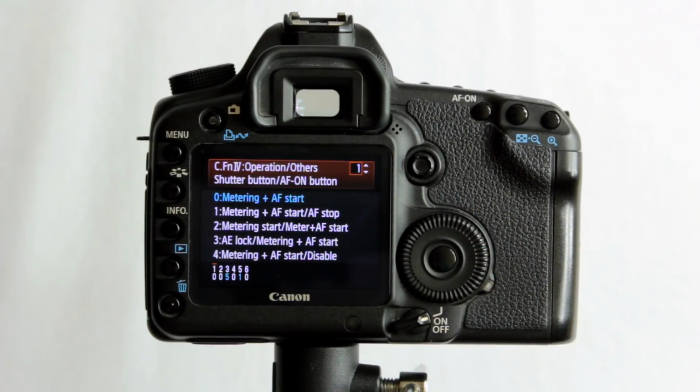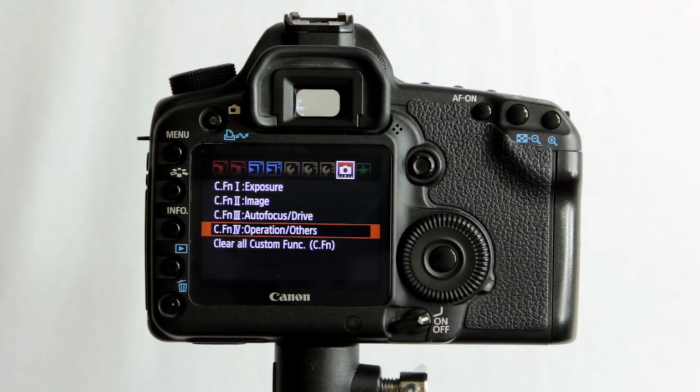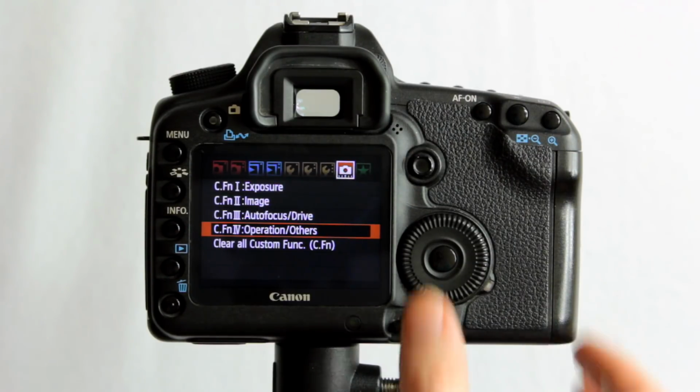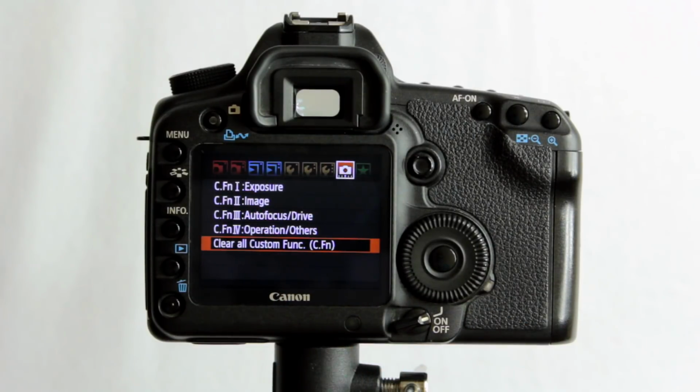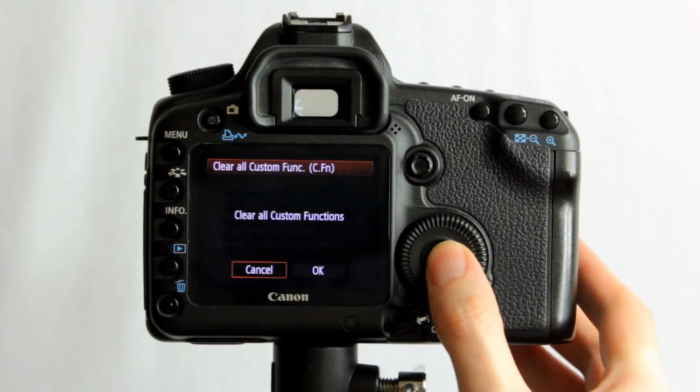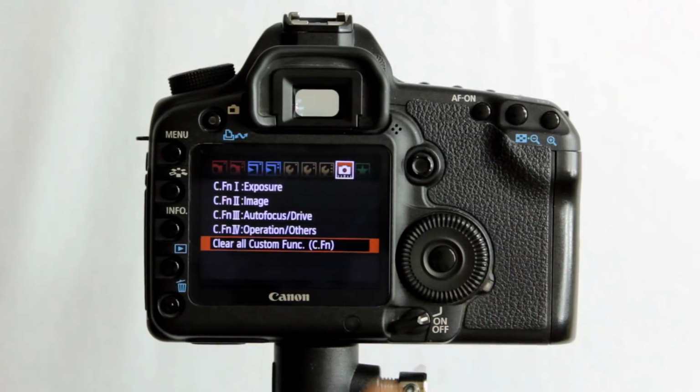And that's it for the custom function menus. Of course, we can clear all custom functions as well. I'm just going back to that, so we can, if we've made a right mess of setting the camera up, we can clear them all, start it afresh from factory by using that option there. Not to do that now.